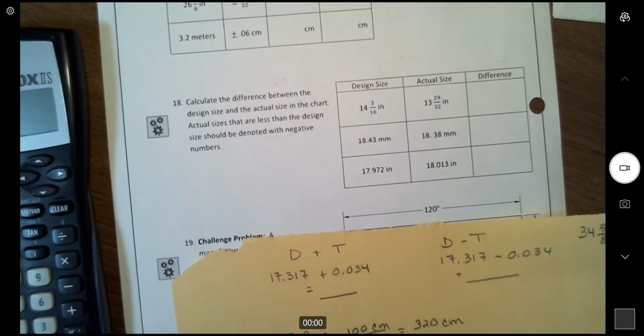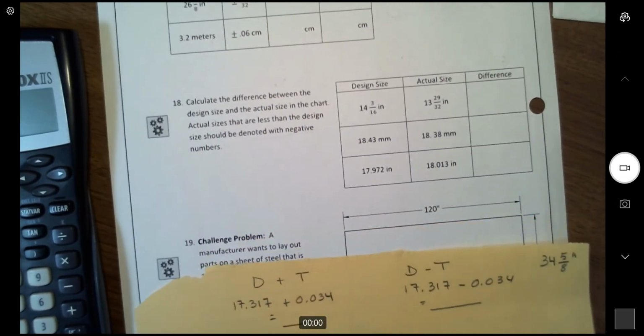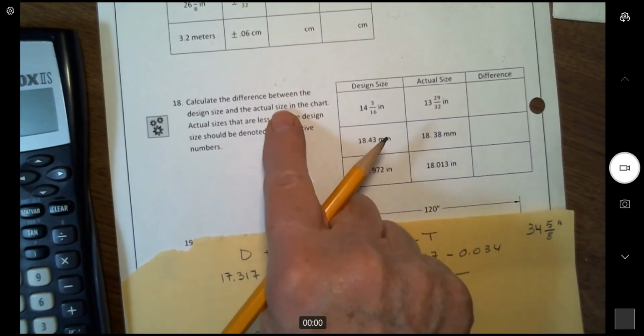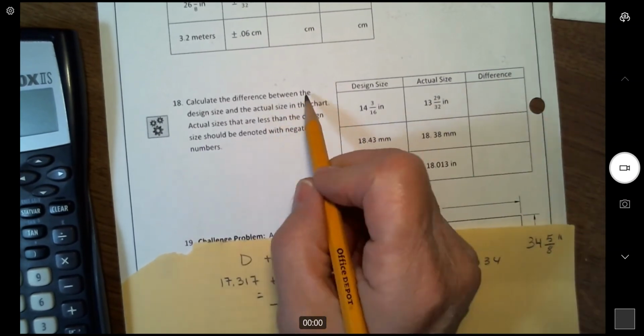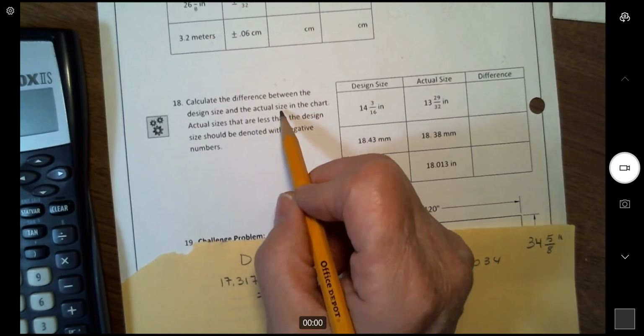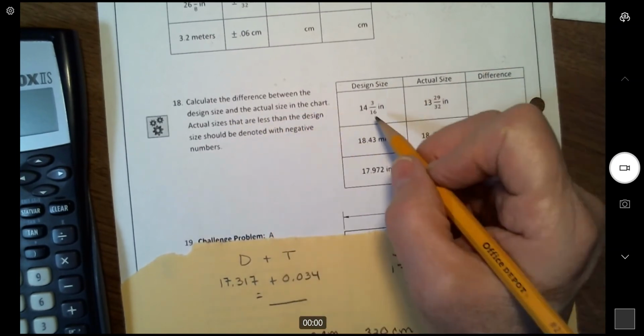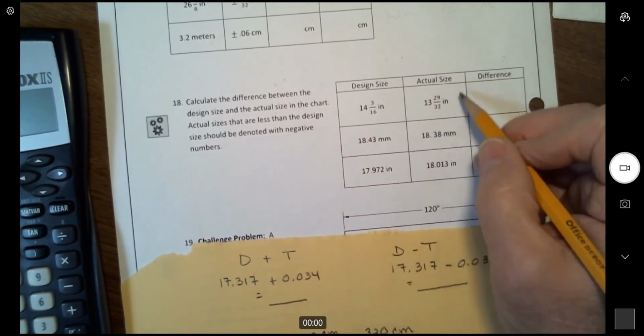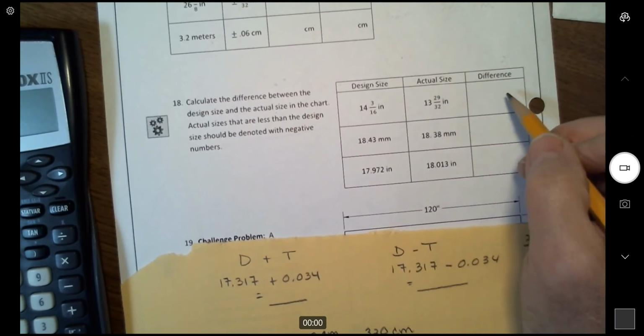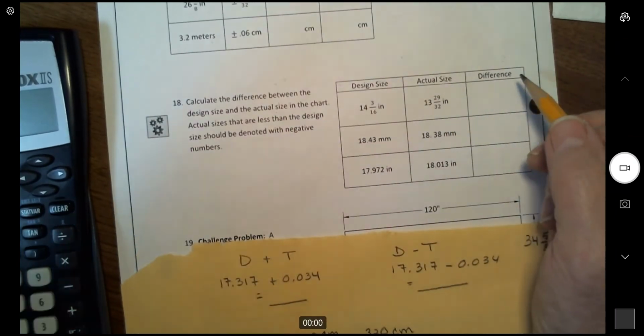And number 18, we're basically talking about the same thing. Calculate the difference between the design size and the actual size in the chart. Here's the design size. Here's the actual size. And we want to know what the difference is. Now, you know, it's just subtraction.